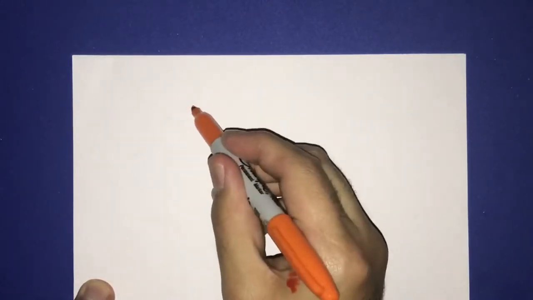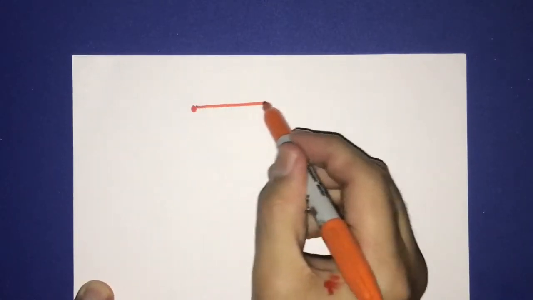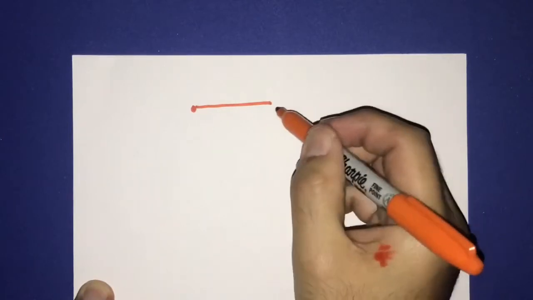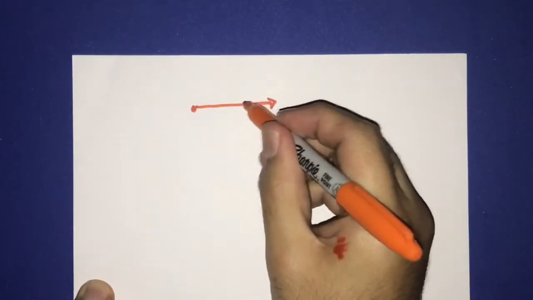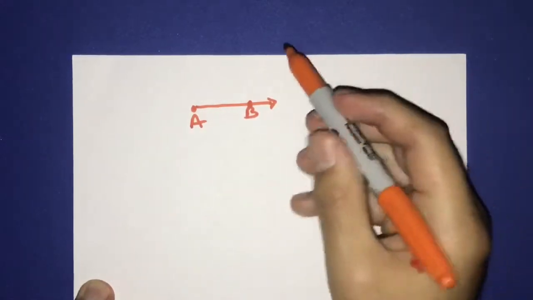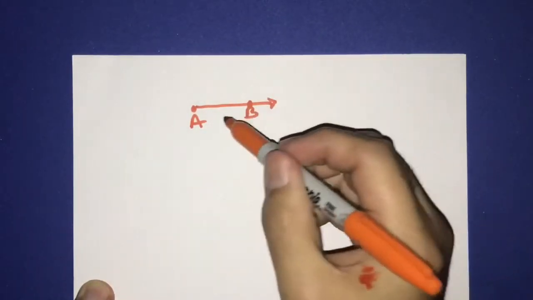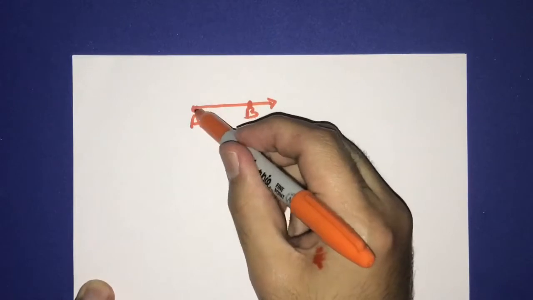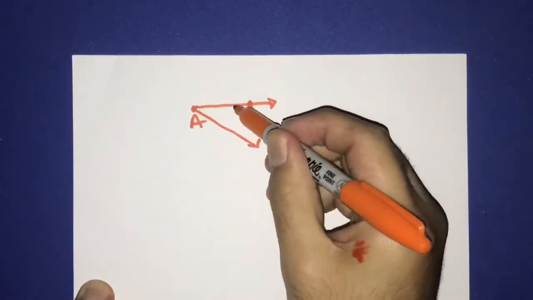Okay, so let's take a quick example of what a positive and a negative should look like. Say this was our initial side of the ray, AB, and we want to rotate it clockwise. So we rotate it clockwise.